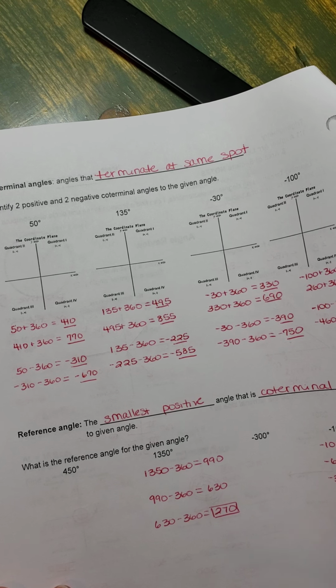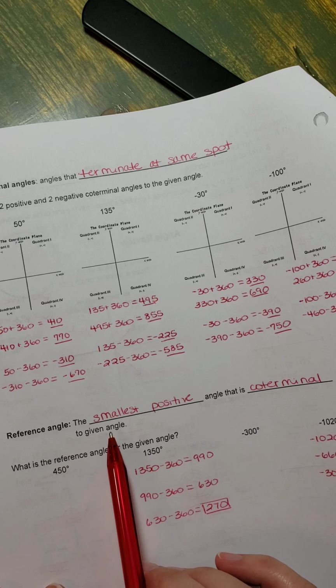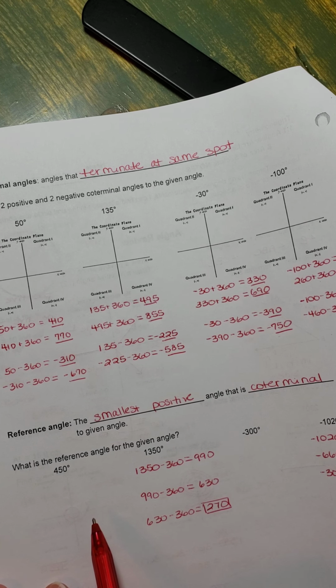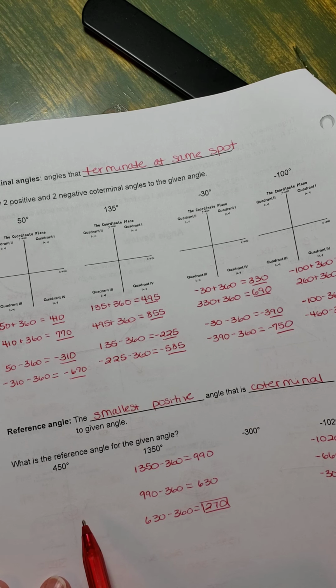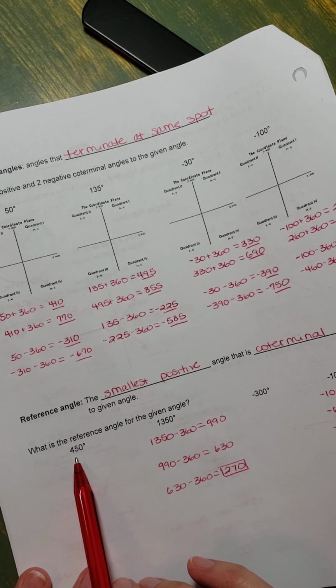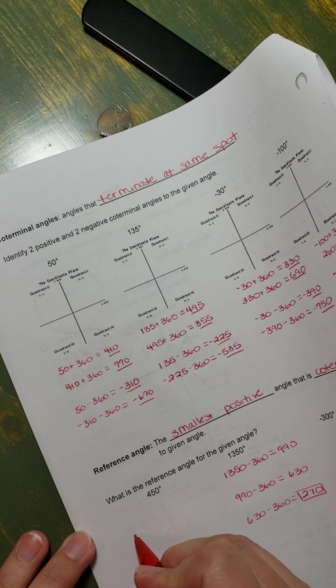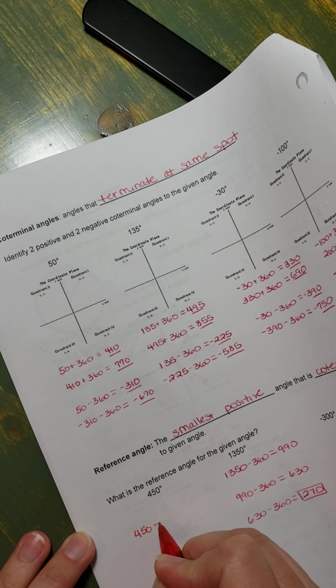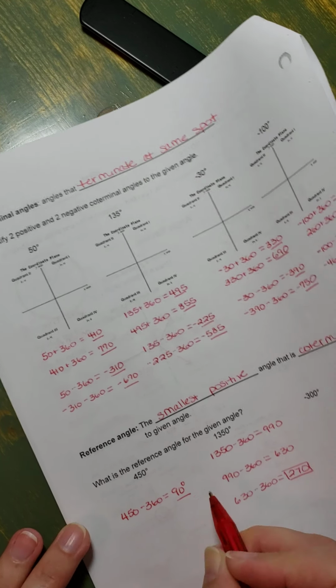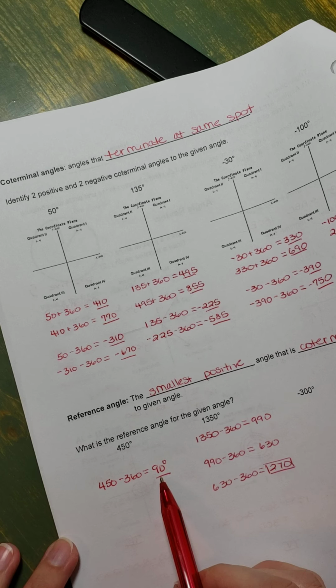Reference angle. The reference angle is the smallest positive angle that's coterminal to the given angle. So smallest positive means for our case it has to be somewhere between 0 and 360 degrees. So 450, well, that's bigger than a full circle. So if I subtract 360 from that, I end up with 90 degrees. 90 degrees is the reference angle.